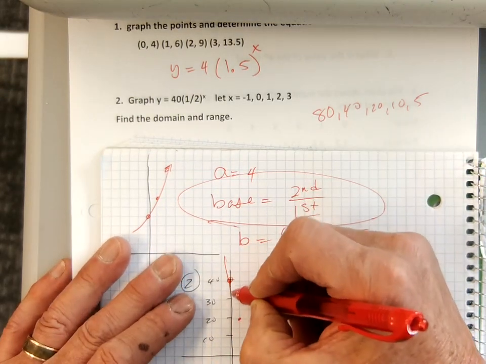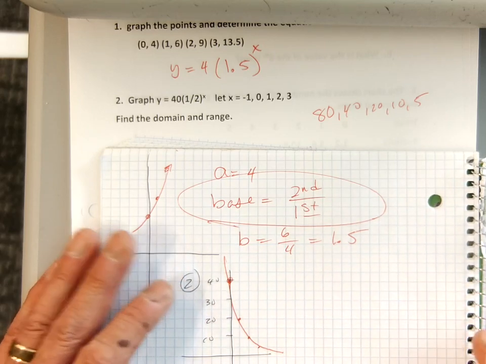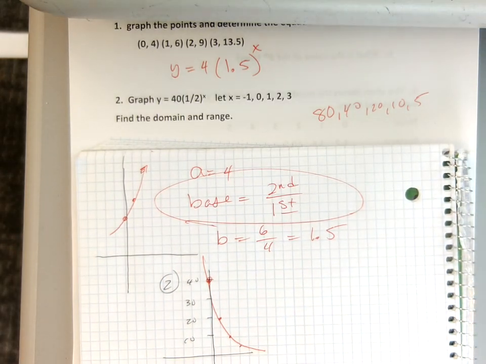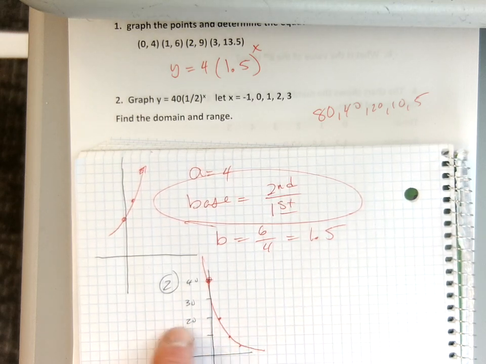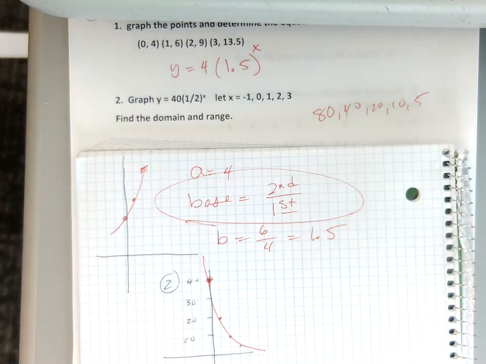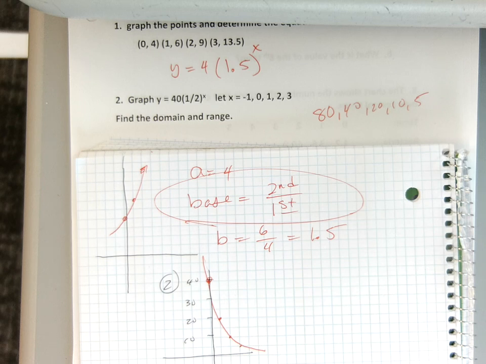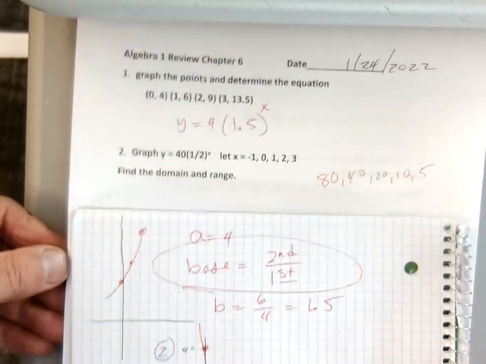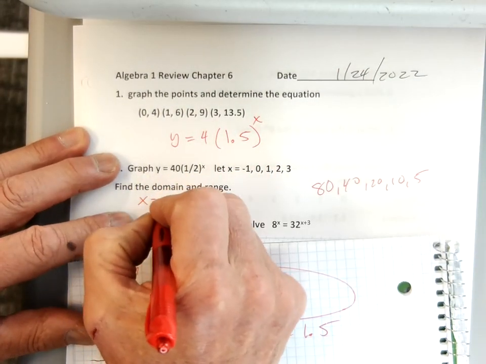And it's definitely exponential decay. Now, domain is how wide are all the x values? Well, it's everything. This thing goes forever this way. And believe it or not, even though it's going up and up and up, it's always moving over. So it's forever wide, all x values. So the domain, we're going to say all real numbers. So my domain is x equals all real numbers.